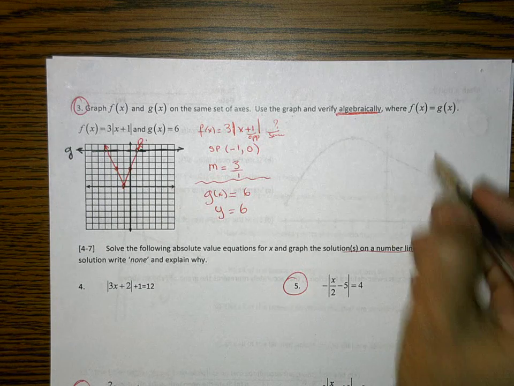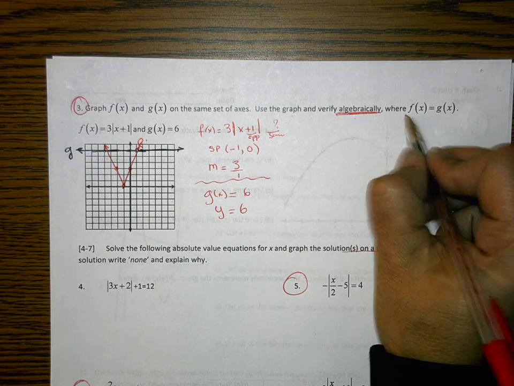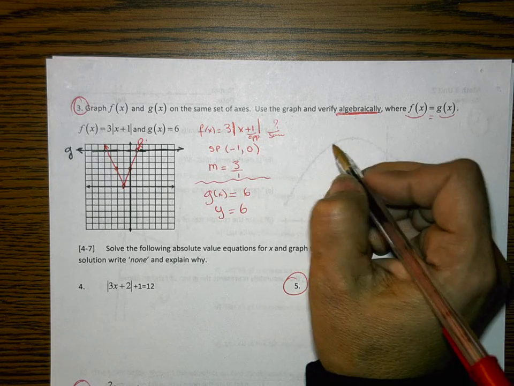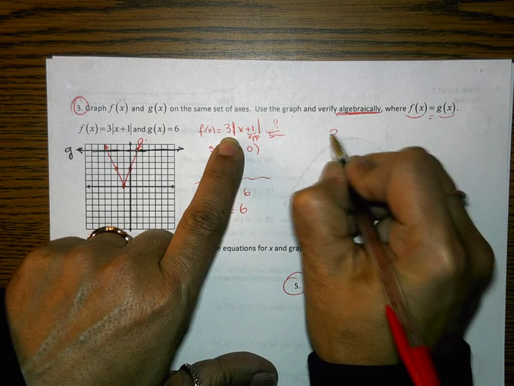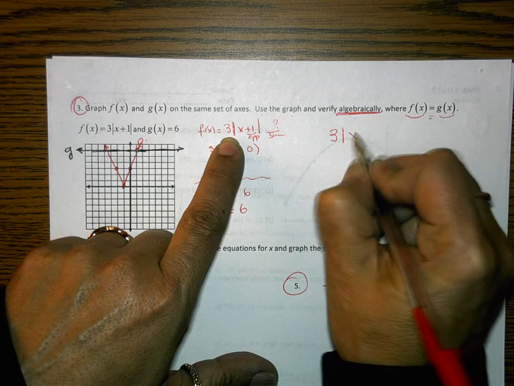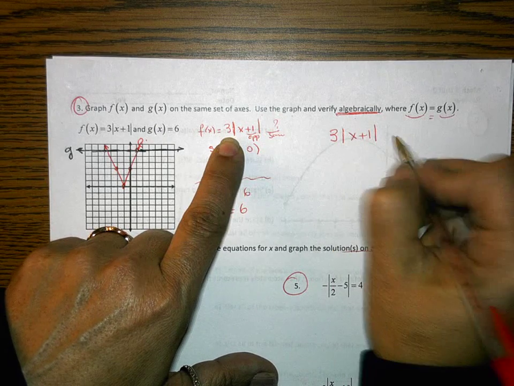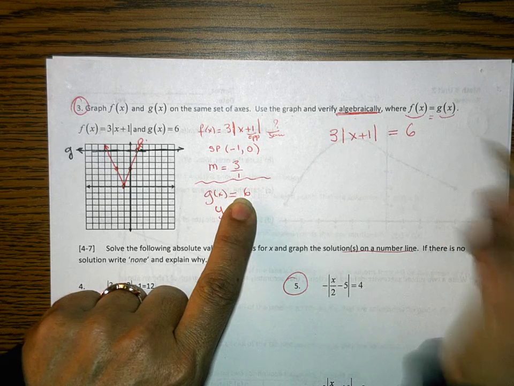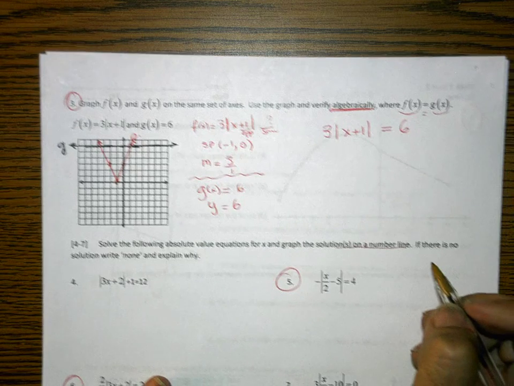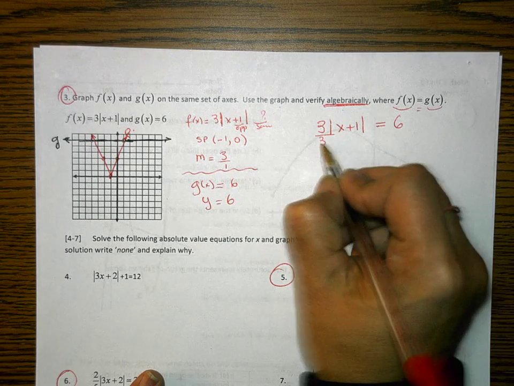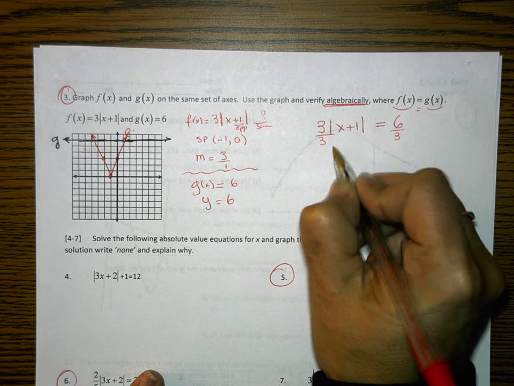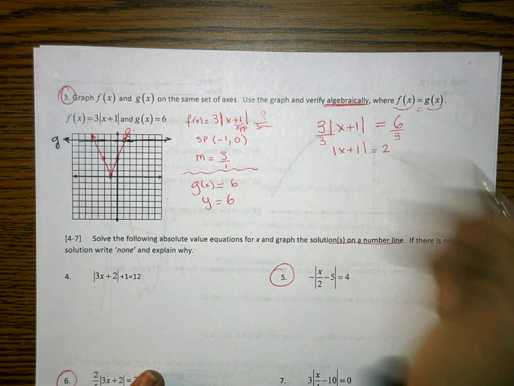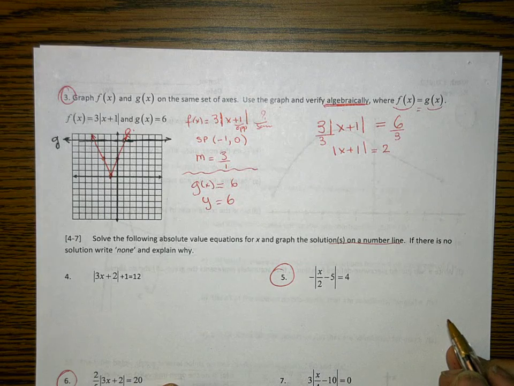To solve it algebraically, I will grab the f of x function and set it equal to the g of x function. The f of x function is 3 times the absolute value of x plus 1, equals the g of x function, which is just 6. To isolate the absolute value, we're going to divide both sides by 3. We're going to get the absolute value all by itself. The absolute value of x plus 1 equals 2.